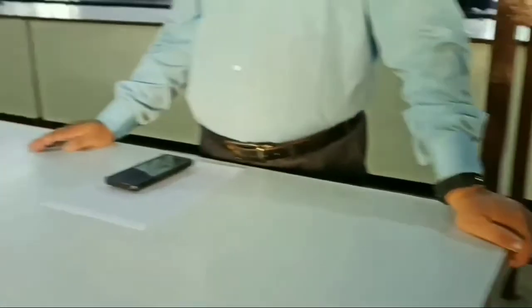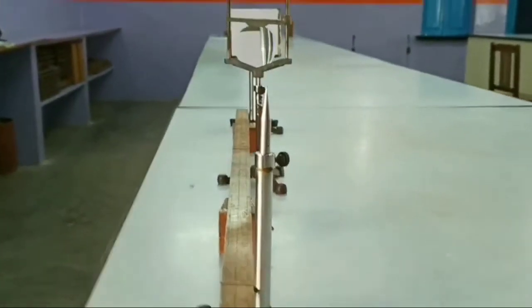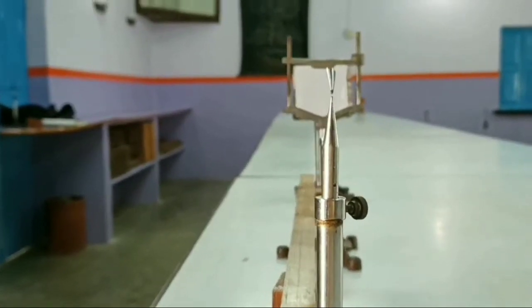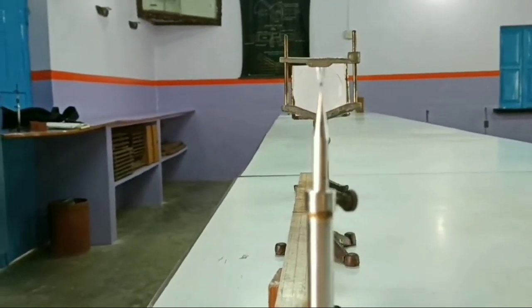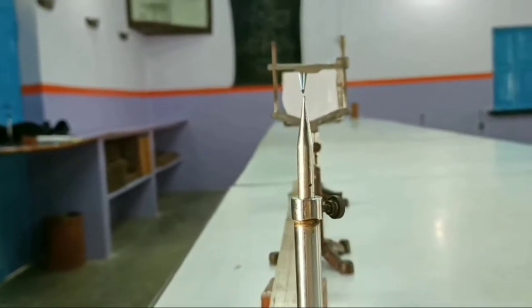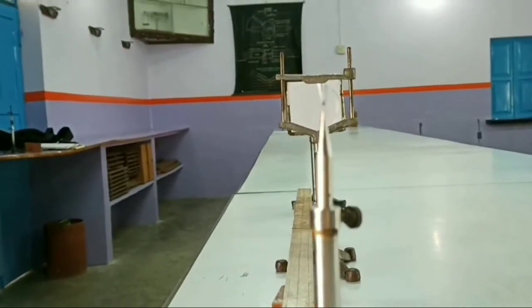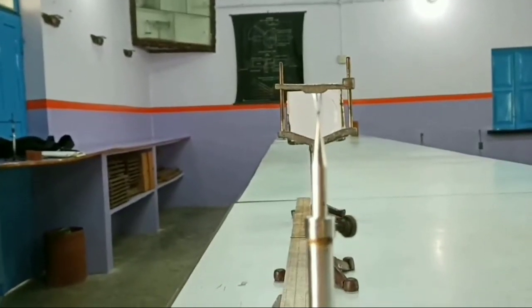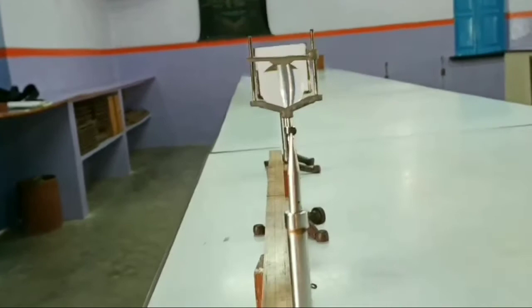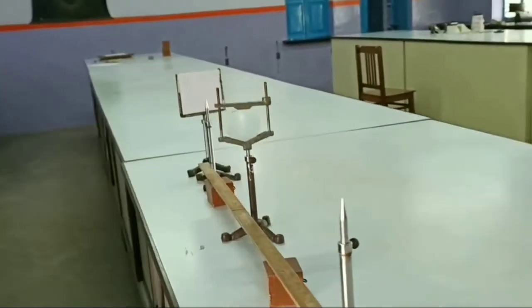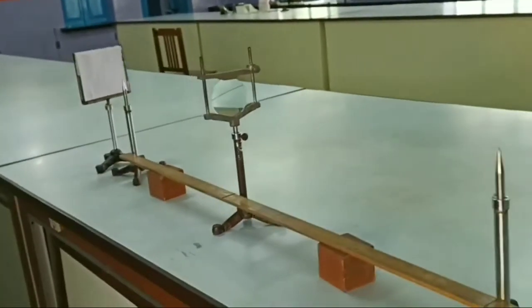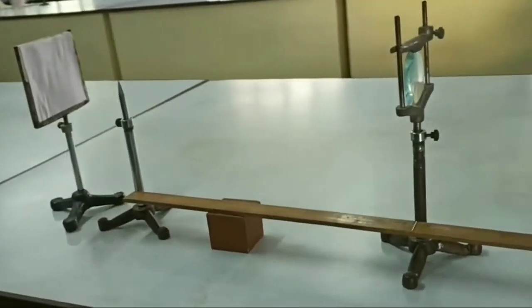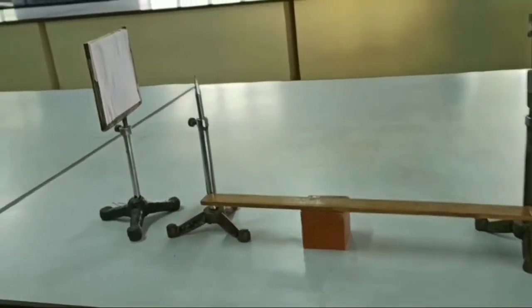I go for the third observation of the experiment, and again these pins and lens are set properly with no parallax, and we find here that the image locating pin and the real and inverted image of the object are matching tip to tip throughout the range of the lens while moving our eyes to and fro. Now we find the locations of the pins and the lens on the meter scale.